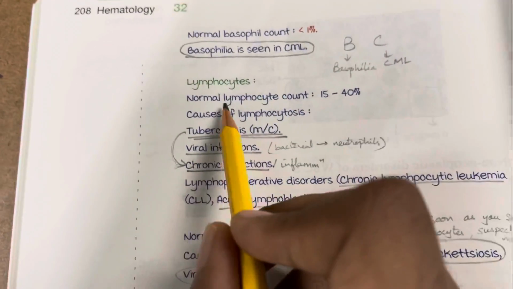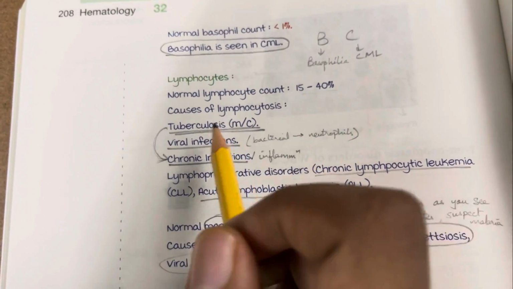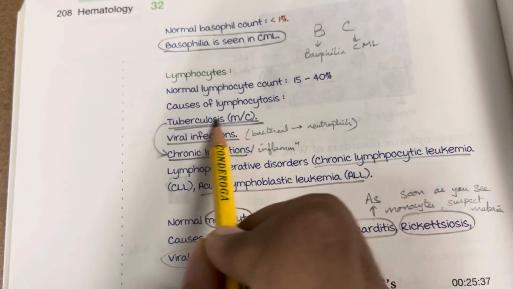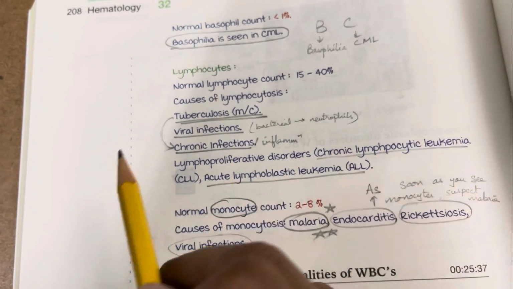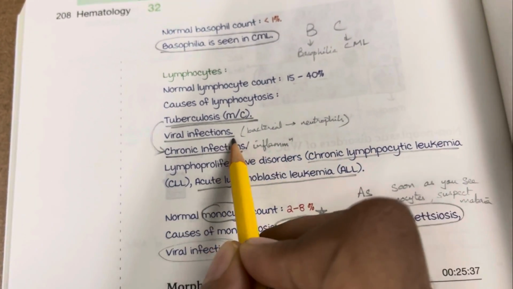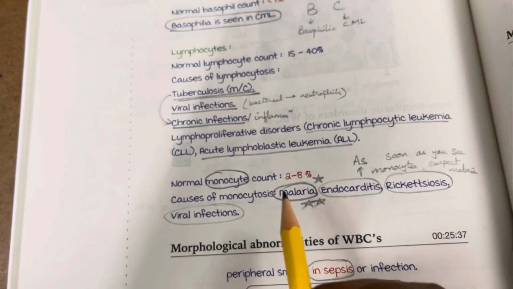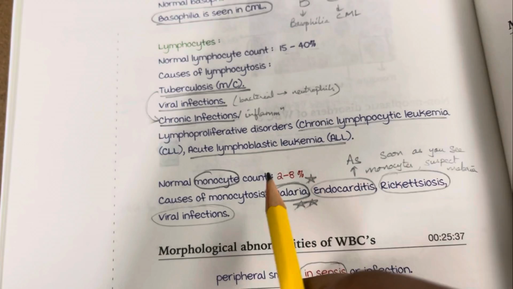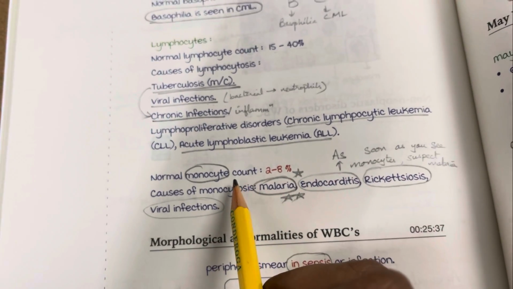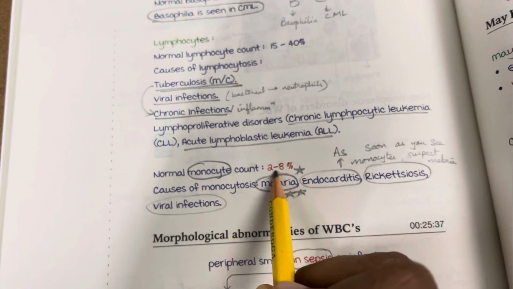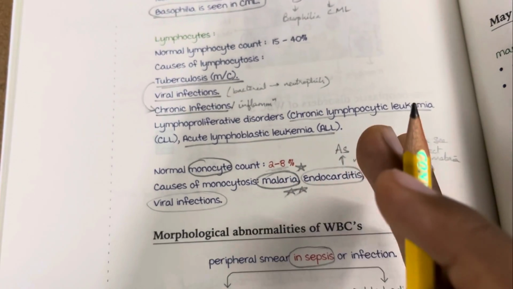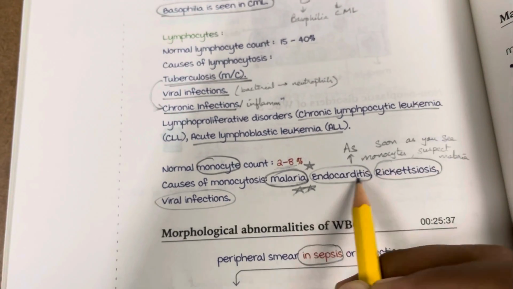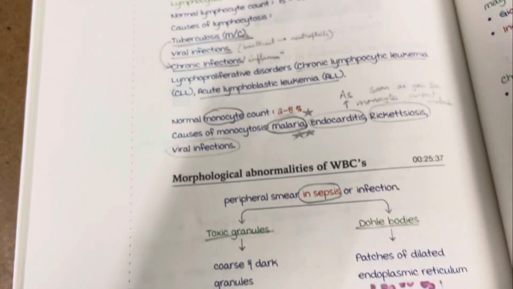Okay. And lymphocyte count normal is 15 to 40%. The causes are chronic conditions or chronic inflammations, tuberculosis also, and viral infections. Bacterial, you saw neutrophilia. So viral infections, you see an increase in lymphocytes. Lymphoproliferative disorders such as ALL or CLL also cause an increase in lymphocytes. Normal monocyte count is 2 to 8%. As soon as you see an increase in monocytes, suspect malaria and search for malaria. Endocarditis otherwise, or rickettsiosis or viral infections.